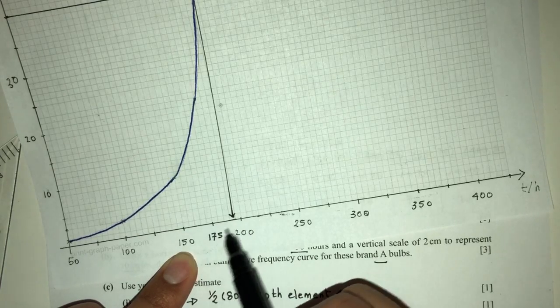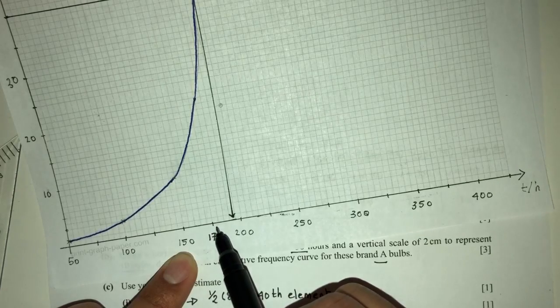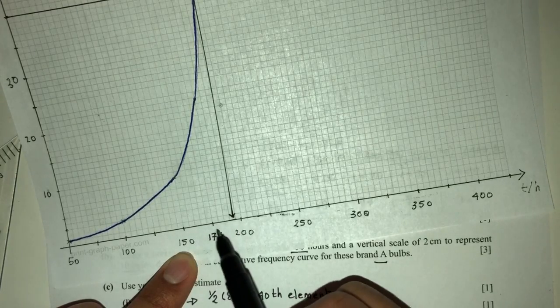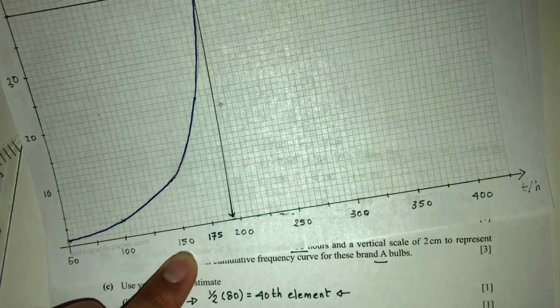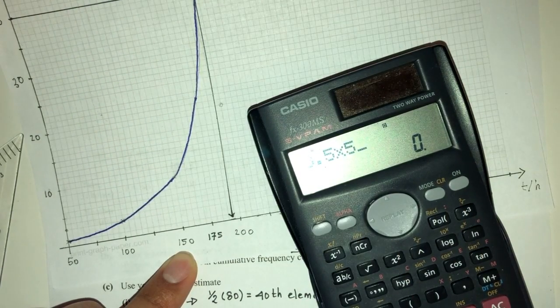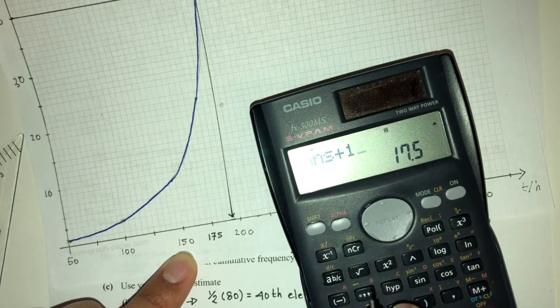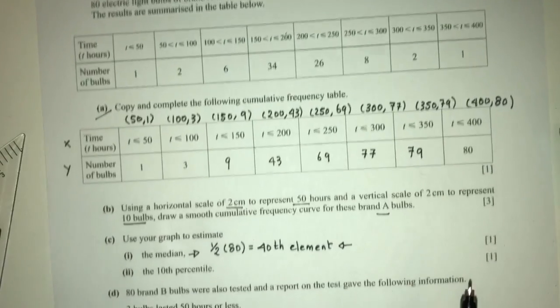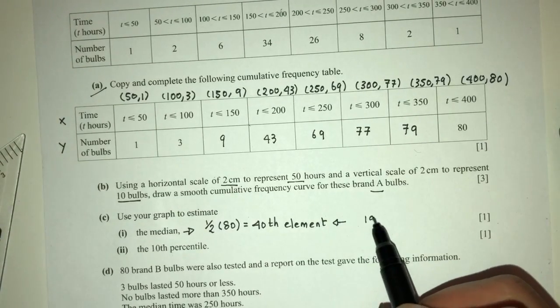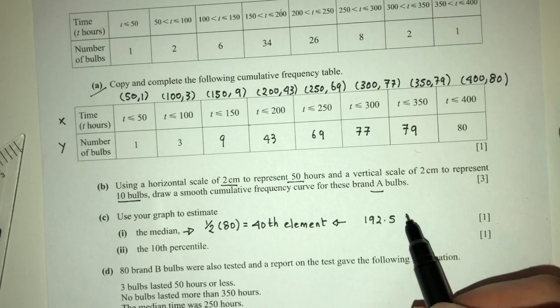So 10 squares represent 50, so 1 square is 5. We can count 1, 2, 3, 3.5. So 3.5 times 5, that will be 17.5, plus 175, that will be 192.5. So my reading will be 192.5 hours.